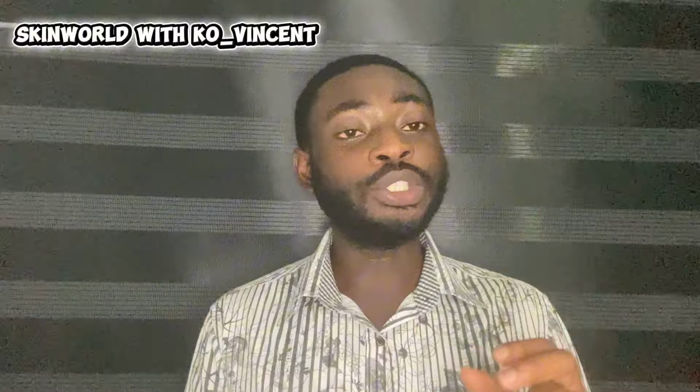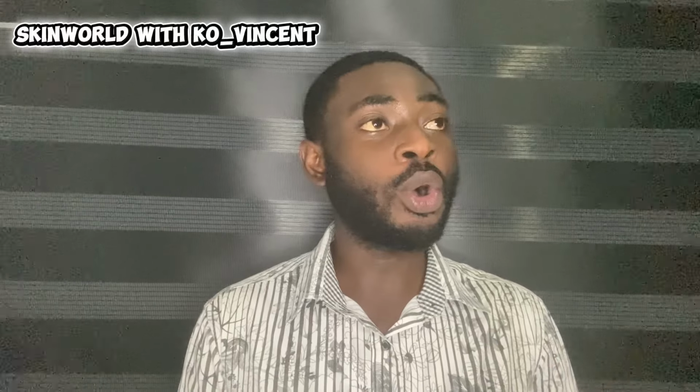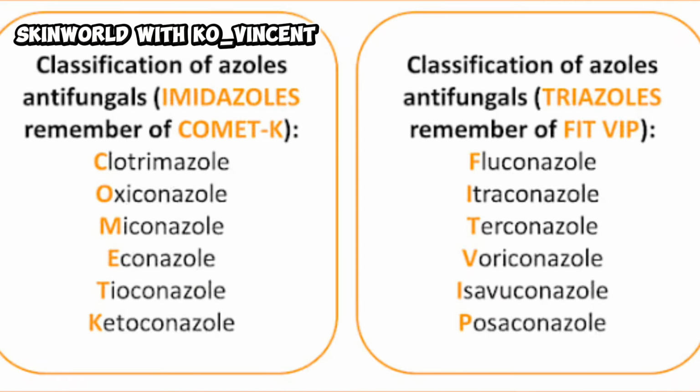When it comes to the management of fungal infections, mostly with tinea capitis, systemic azoles are mostly required, and you may give antihistamines if there is itchiness. Mostly the topicals are effective, but sometimes they cannot penetrate the hair follicles to fight against the fungi in the hair follicle. So mostly it is better you treat with systemic antifungals.